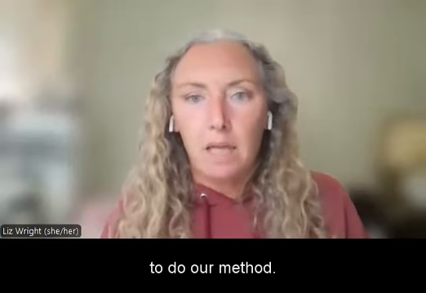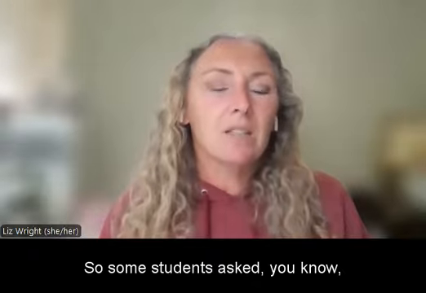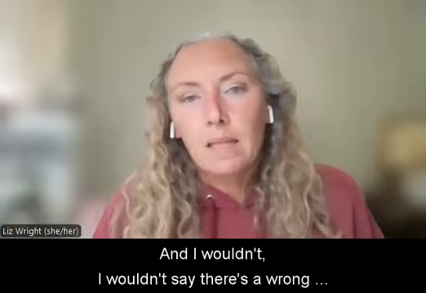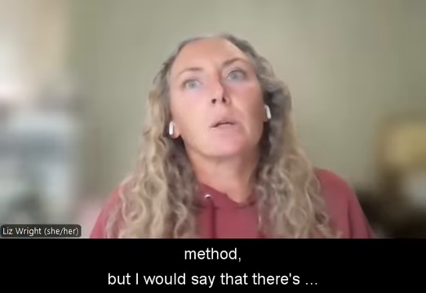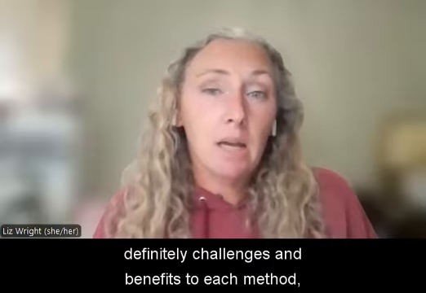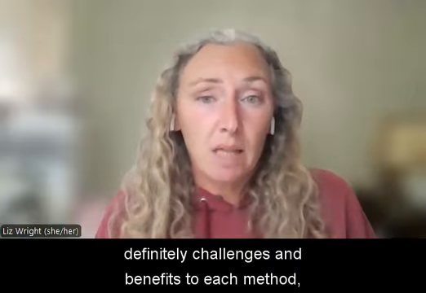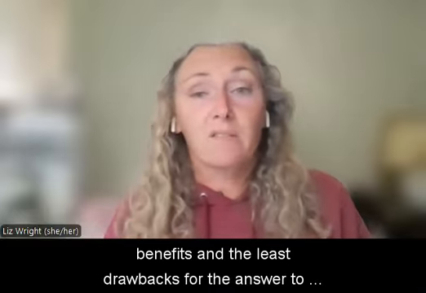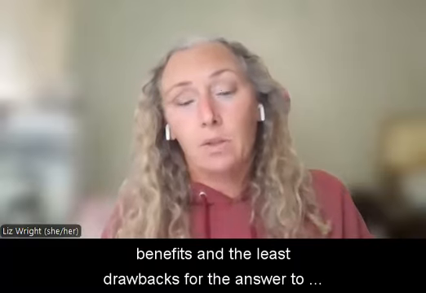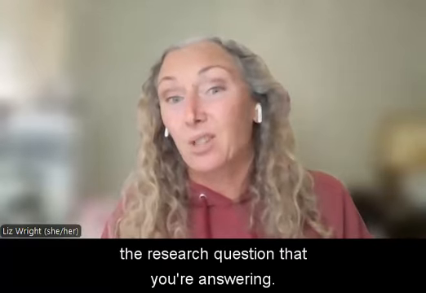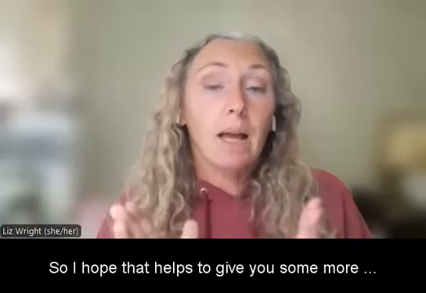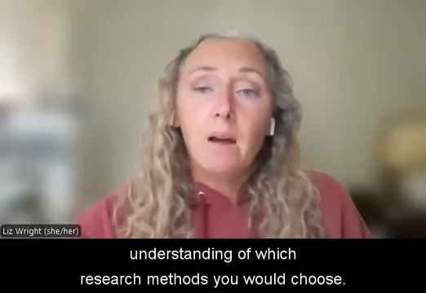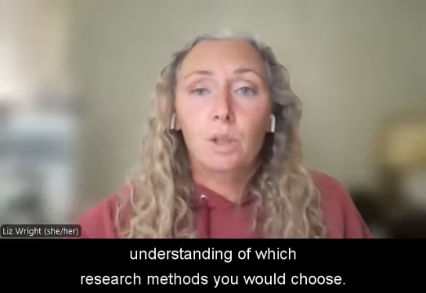So some students asked, is there a wrong method? I wouldn't say there's a wrong method, but there are definitely challenges and benefits to each method. You want to pick the one that has the most benefits and the least drawbacks for answering the research question that you're asking. So I hope that helps to give you some more understanding of which research methods you would choose.